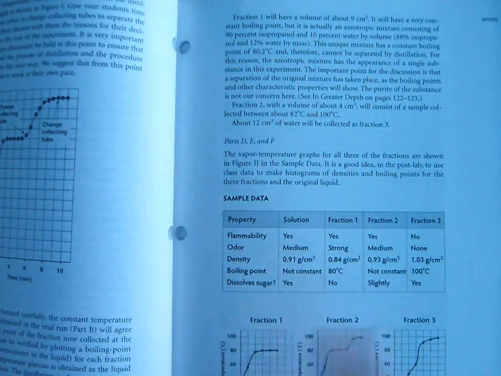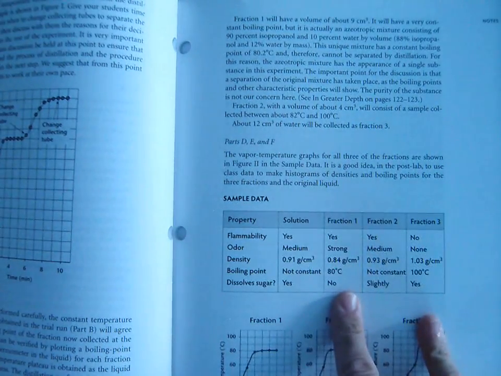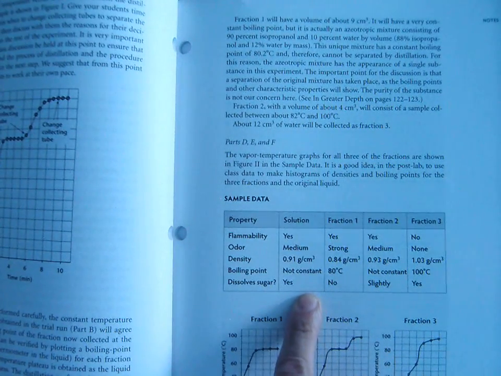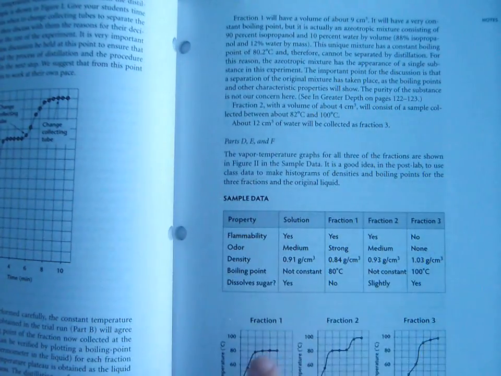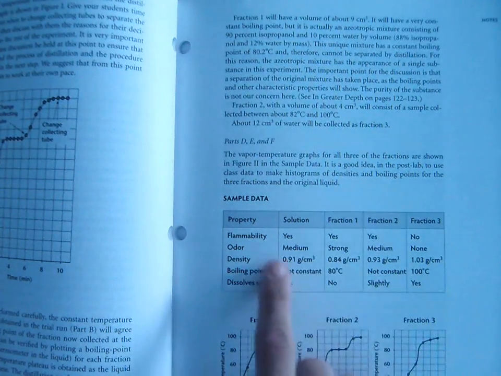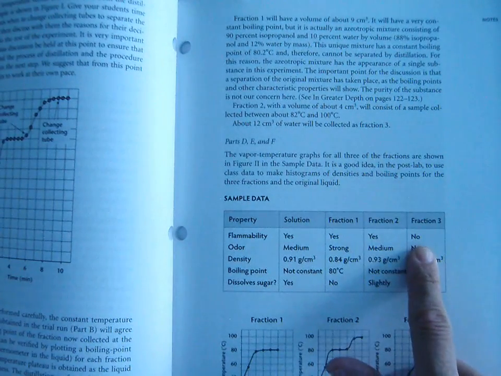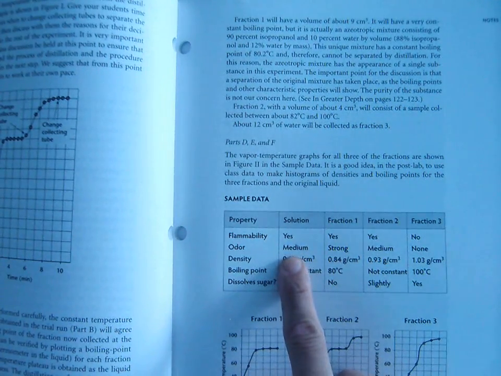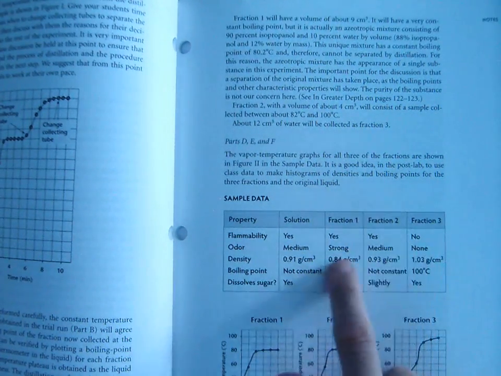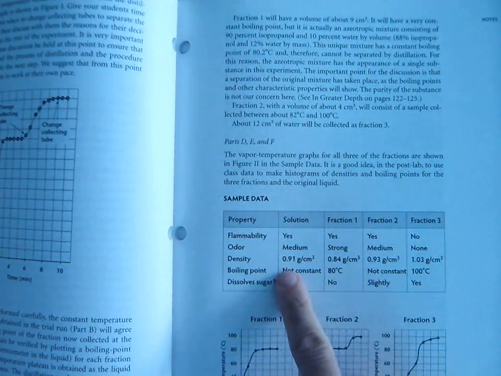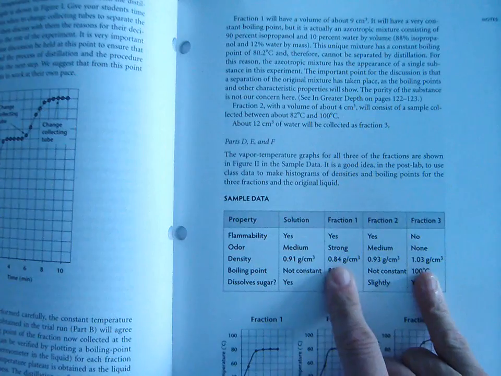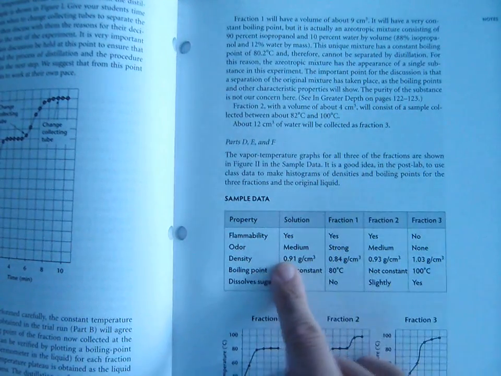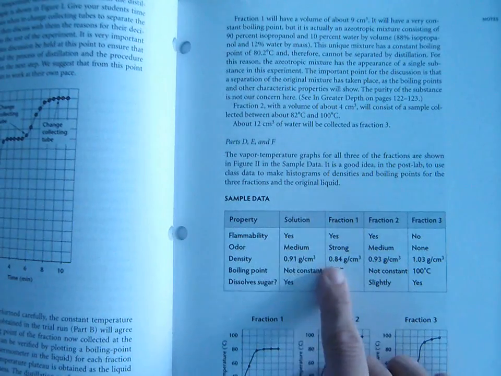Now, the other thing that is interesting is that if you combine fraction 1 and 2 to make our solution, you find that a lot of the properties are somewhere in between the properties of the two parts. For example, even though water is not flammable, when you mix it with rubbing alcohol or isopropanol, it becomes flammable. It has a medium odor, which is right in the middle between no odor and a strong odor. Here's what is also interesting. Its density falls right between the densities of the two liquids. So rubbing alcohol is around 0.84, and then water is around 1. So when you mix them together, the density of the mixture falls right between the density of the two liquids.